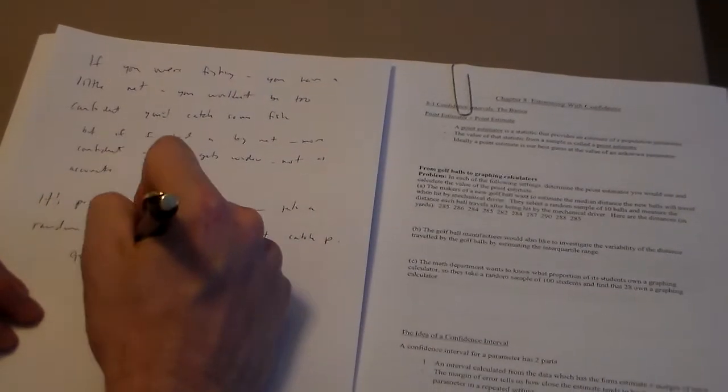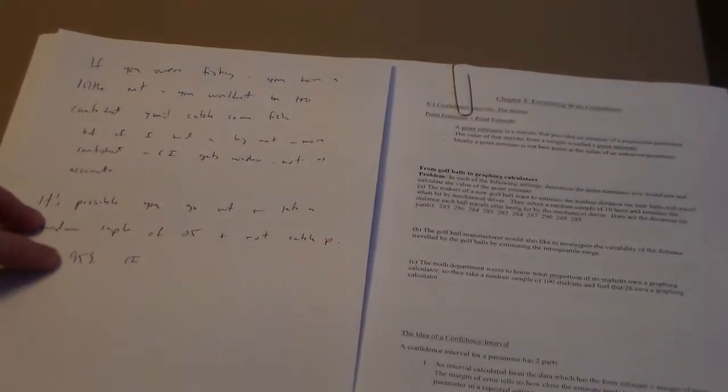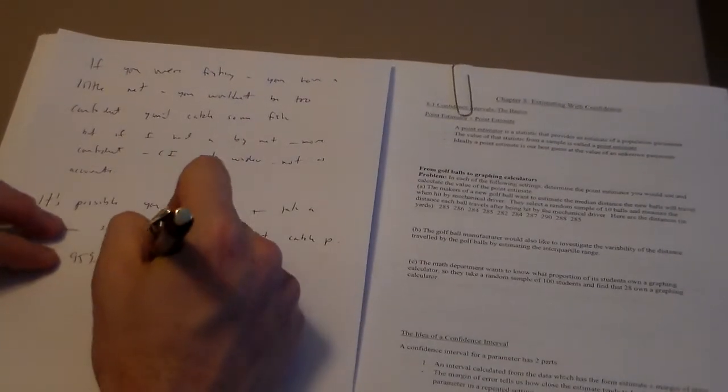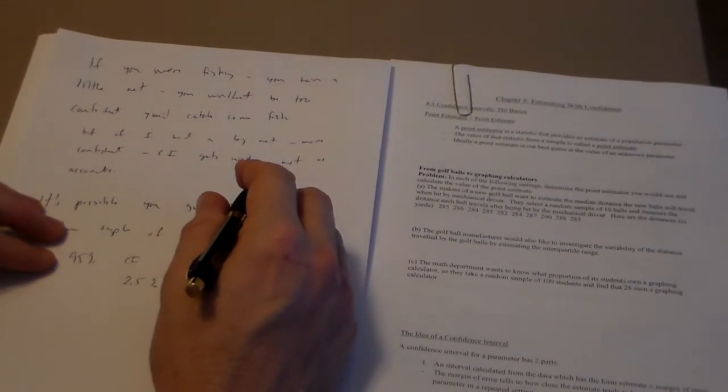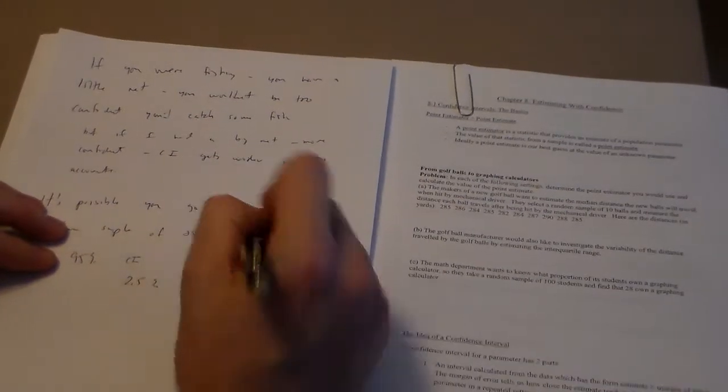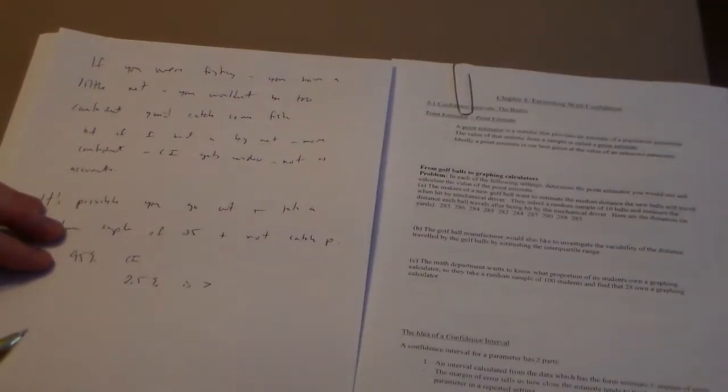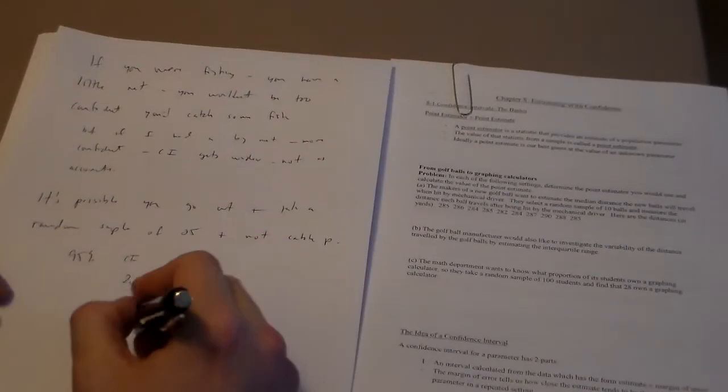It's absolutely possible. Let's say we're talking about a 95% confidence interval. Then 2.5% is greater on one end. You get this 95% confidence interval that goes from here to here. You're going to have 2.5% out there on each end. You're not going to catch them all.